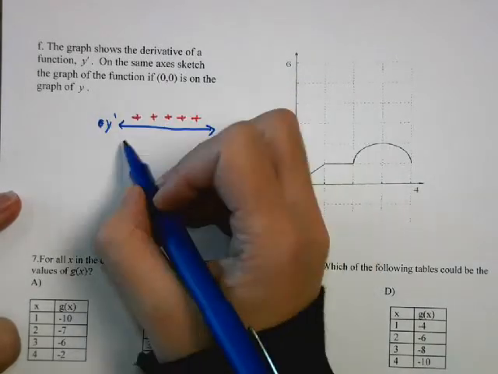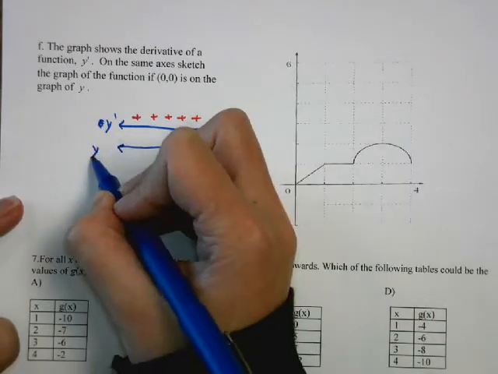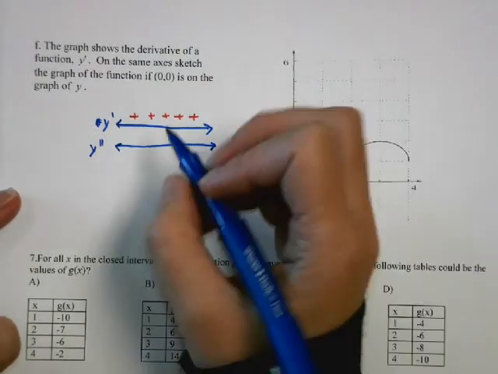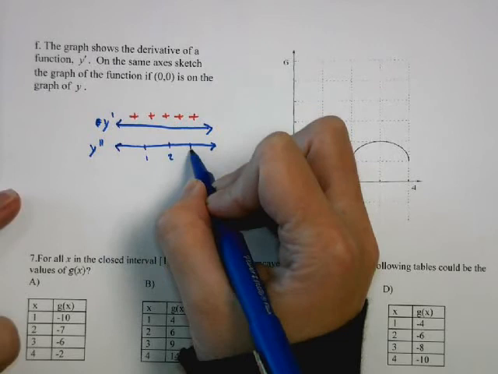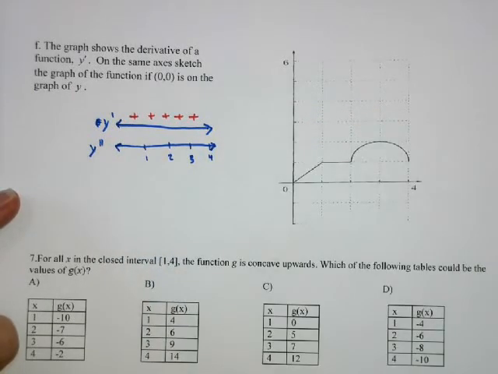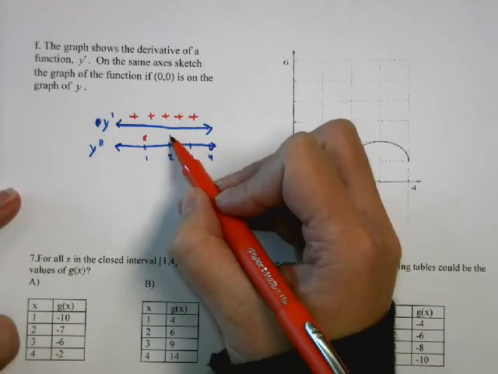My second derivative, we're going to look at where this one is increasing and decreasing. We don't have a derivative at 1 or at 2.